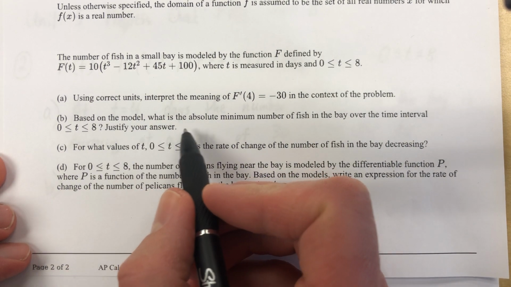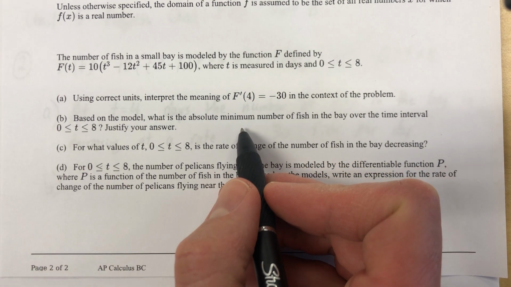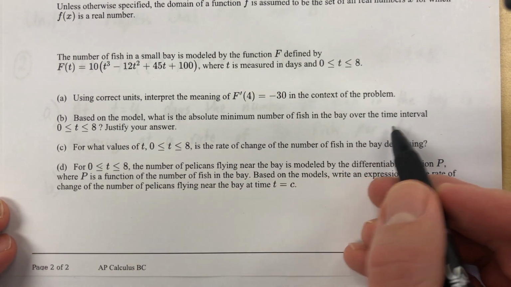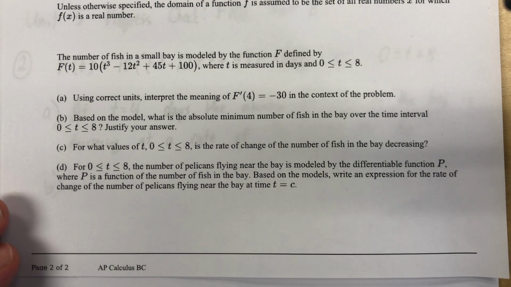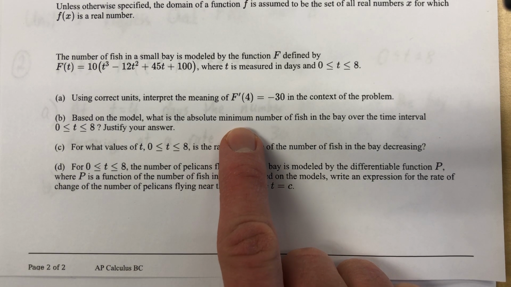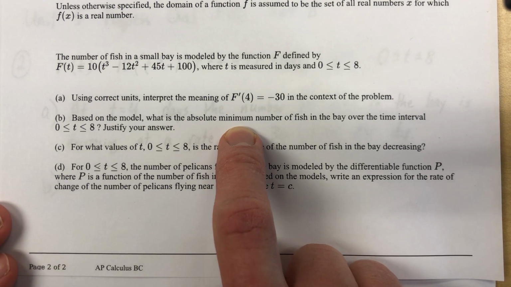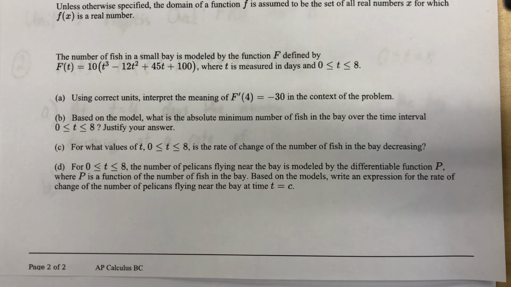Anyway, based on the model, what is the absolute minimum number of fish? Okay, minimum number, that means I'm dealing with the derivative. I need the derivative to equal 0 over the time interval from 0 to 8. Justify your answer. So here's where my mind goes in this one. We are looking for a minimum, so again, where the derivative equals 0, or where the derivative doesn't exist, or maybe we have a minimum number of fish on the endpoints of an interval, and everything I just said is the extreme value theorem.